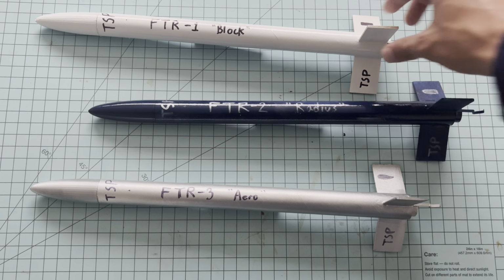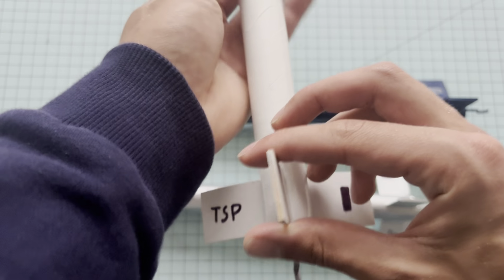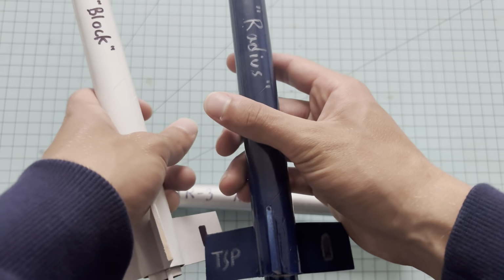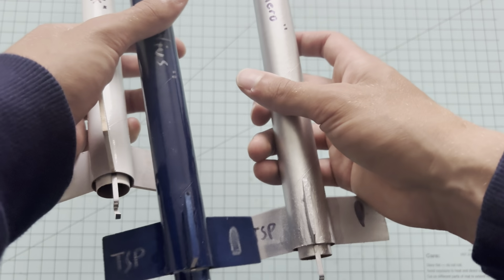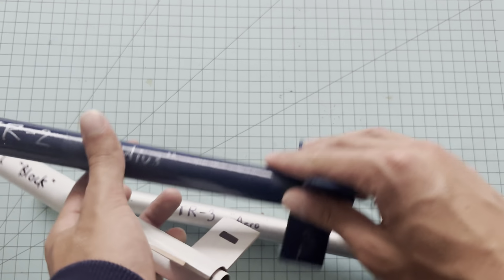So take a look at the block here. It has squared fins. The radius has rounded fins. You can just barely see that. And the arrow has airfoil fins. So there you go.